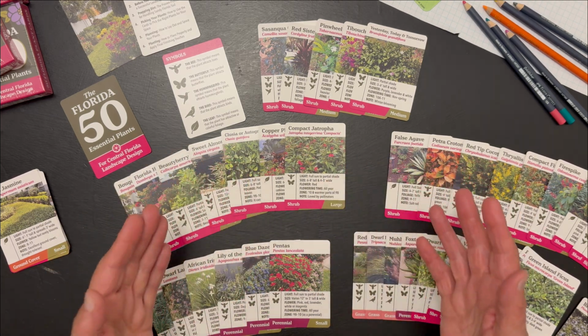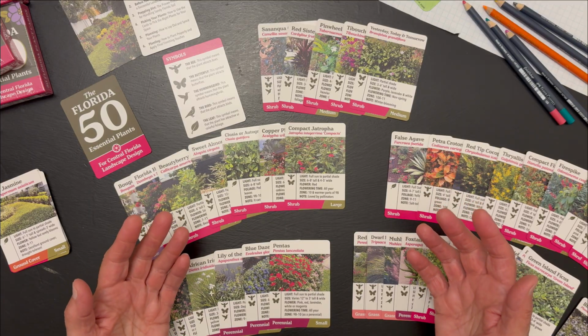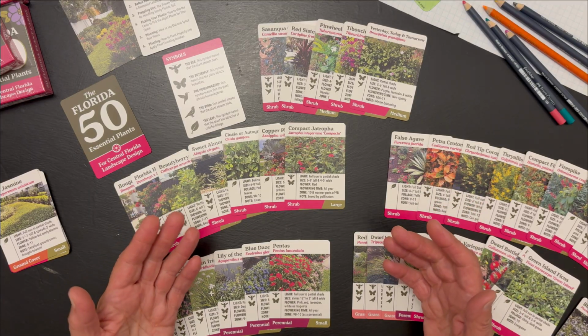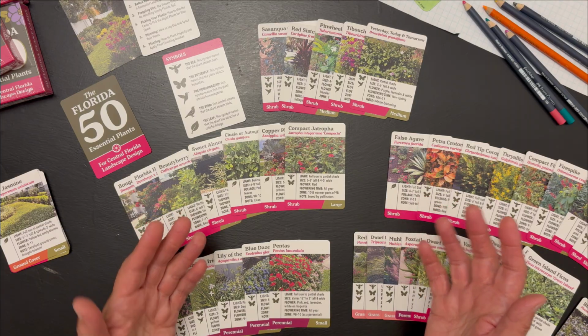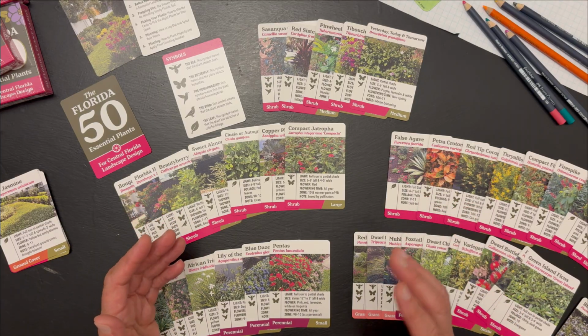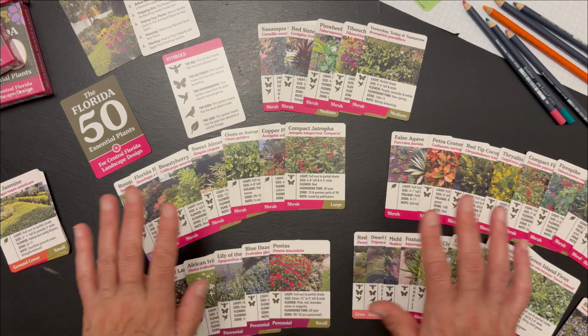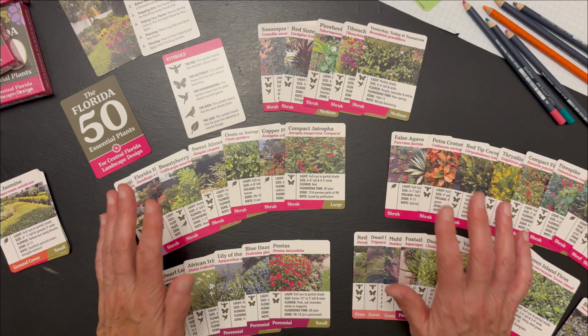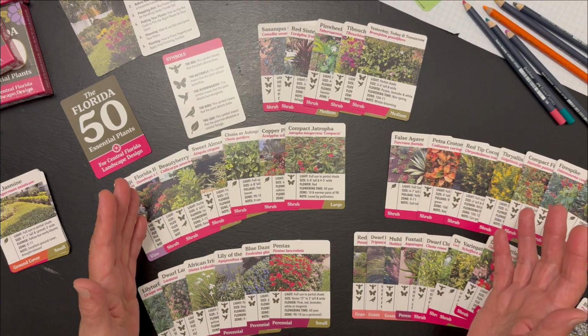And maybe you're going to try something that is more difficult to grow, or just a little more challenging, or has to be fertilized a certain way. But at least you have a good basic landscape before you start doing that.